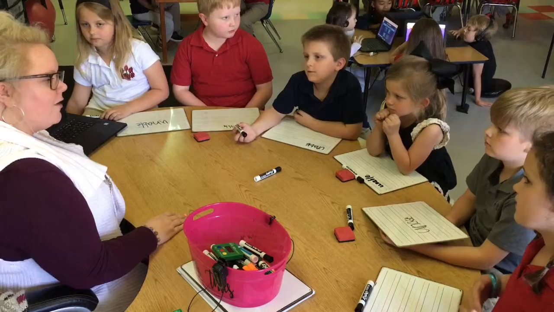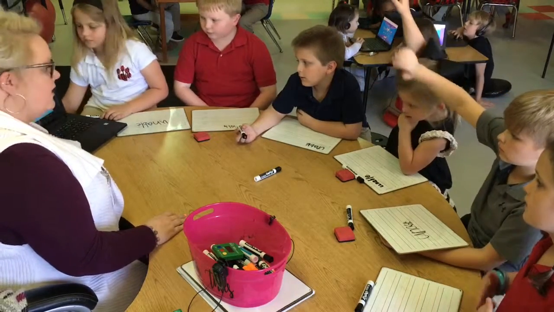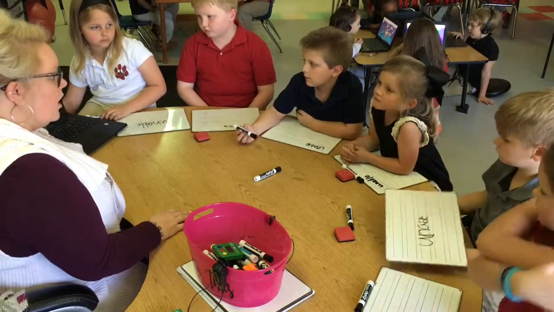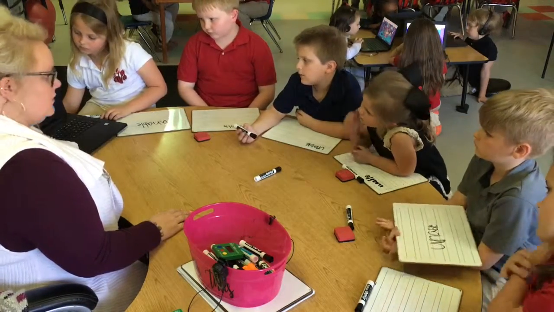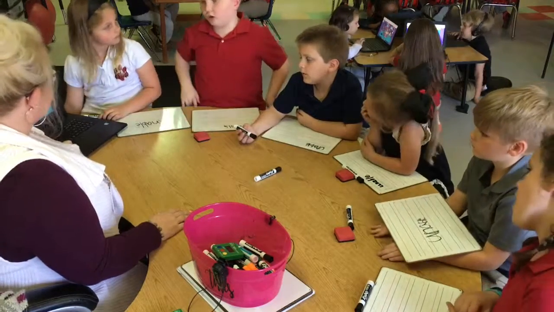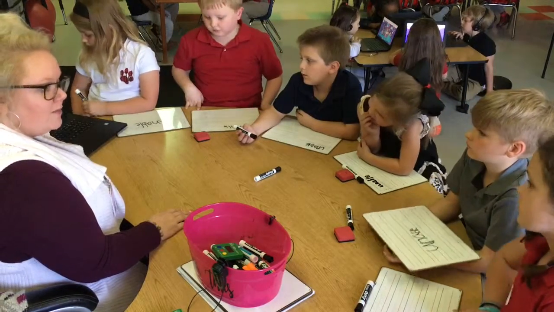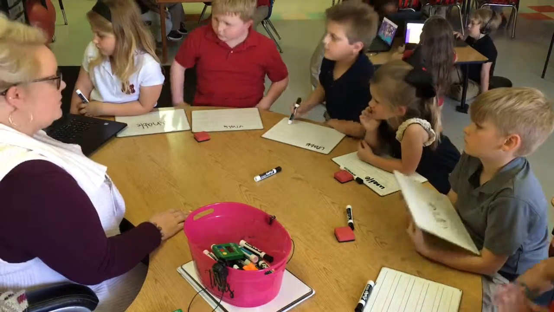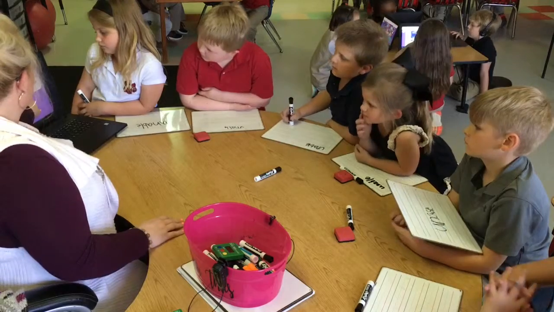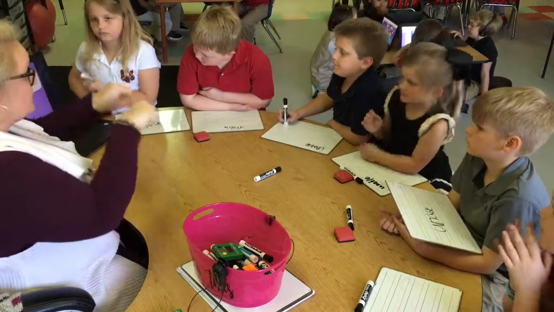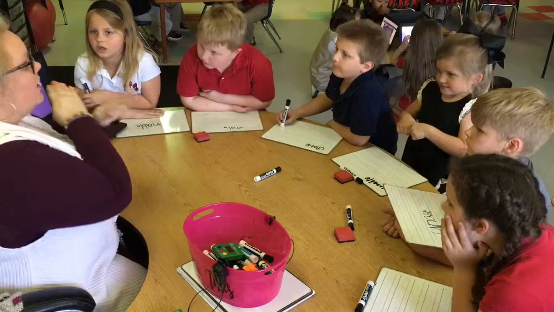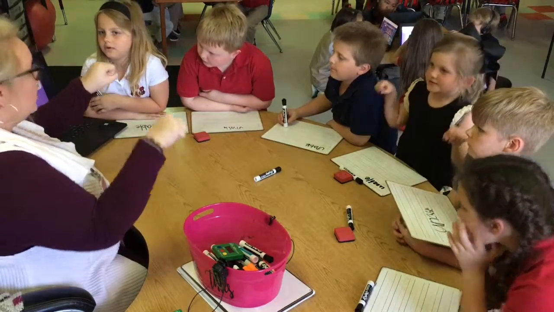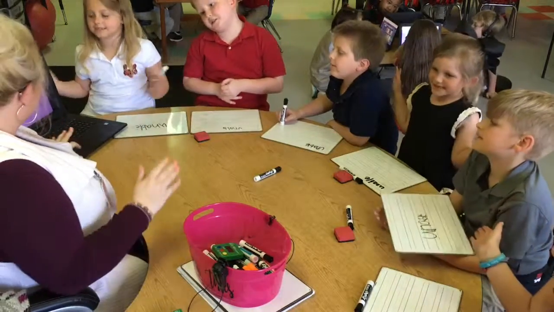Did anybody notice a pattern about these kinds of words and the meaning of un, Kinsley? They all have the opposite of. Good. And what's the same about the root words? Ryan? They're all verbs. Anybody else notice that? Awesome. So un can also mean the opposite of. But when un is connected to an adjective, un means not. And when un is connected to a verb, un means the opposite of.